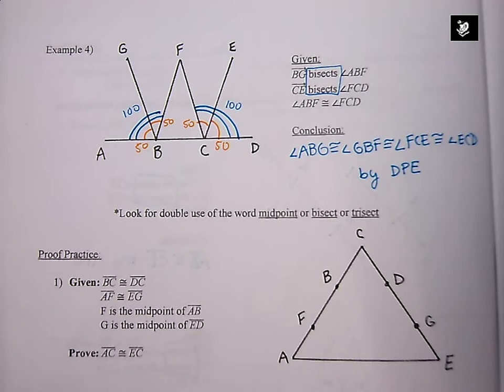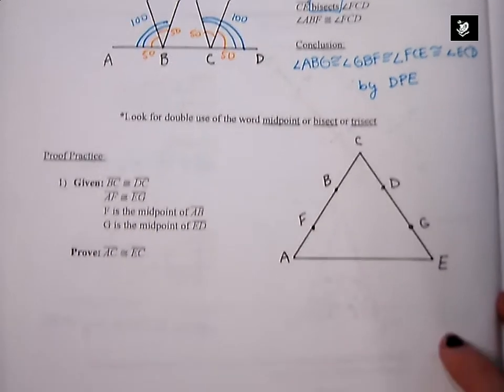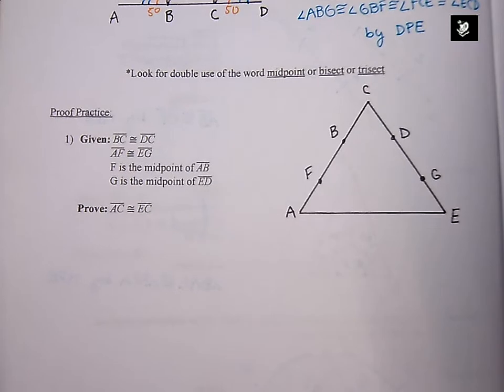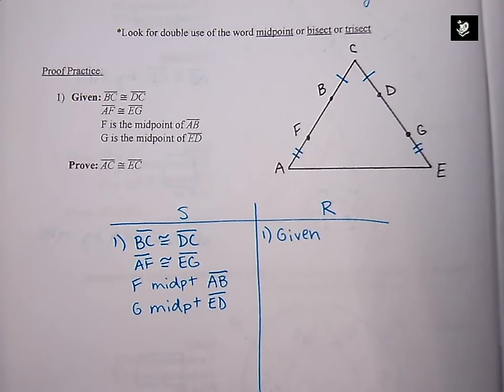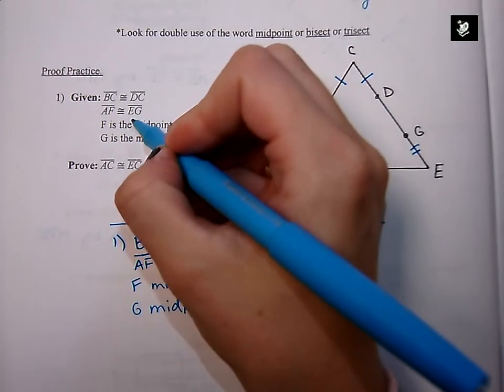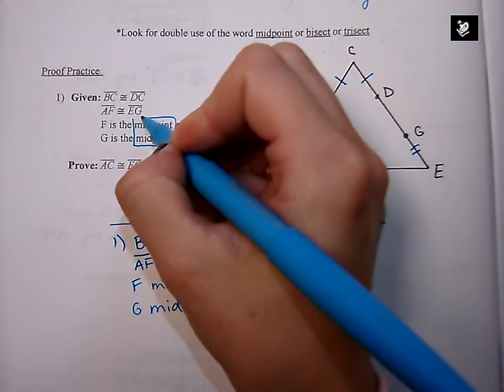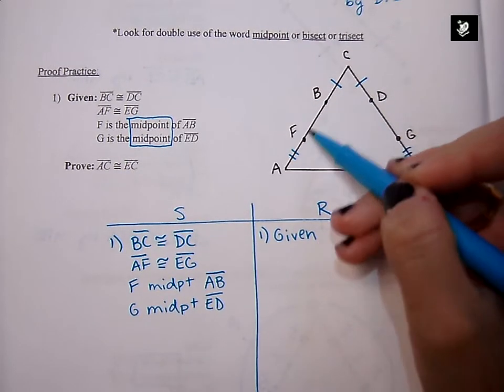So this was using numbers. Let's see how I can use this in a proof. Let's look at proof number 1. Mark up your givens, see if you can start the proof, and then we'll go over it together. Okay, so I marked up my diagram and I wrote my givens. Here I'm told that I have two midpoints. I know that F is the midpoint of AB.